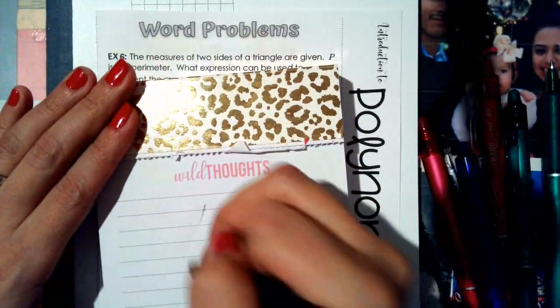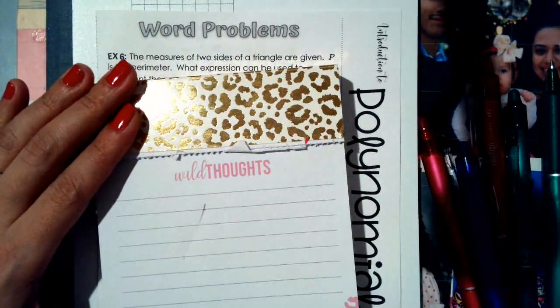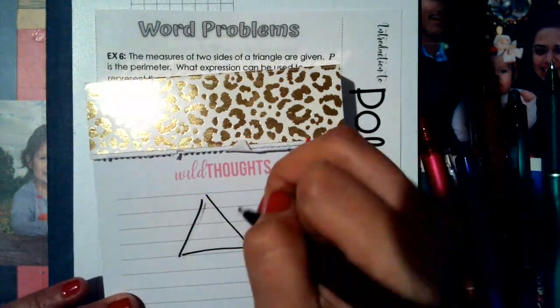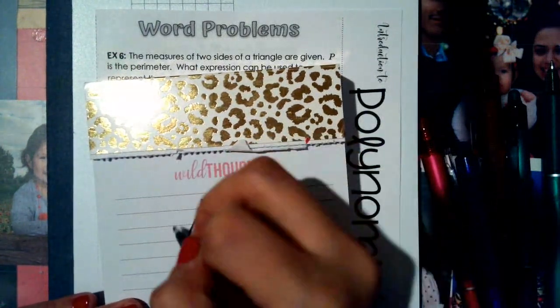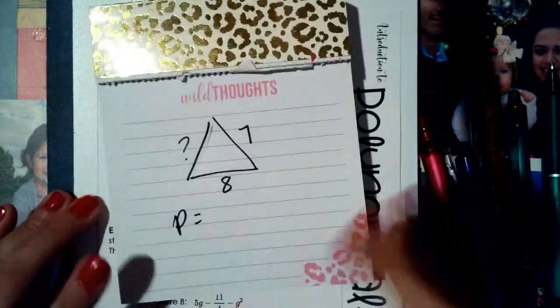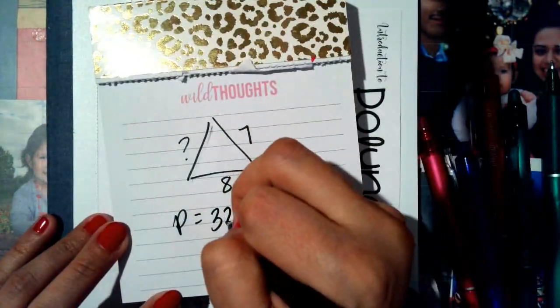So normally, side note, if we actually had numbers, let's say this was 7, this was 8, and I didn't know what this side was, but I knew my perimeter equaled a total of 32.